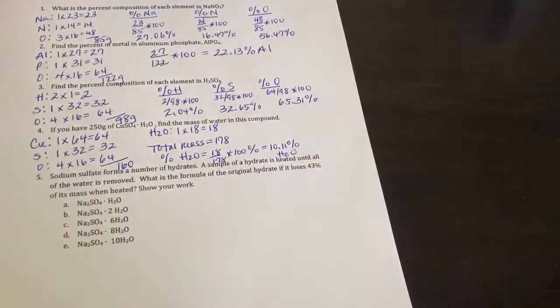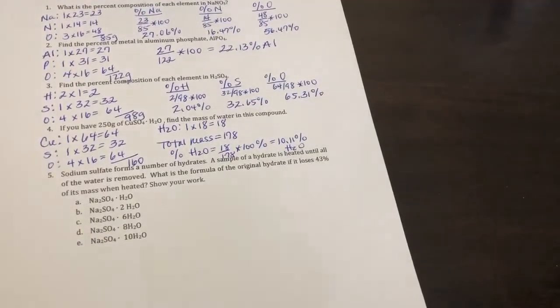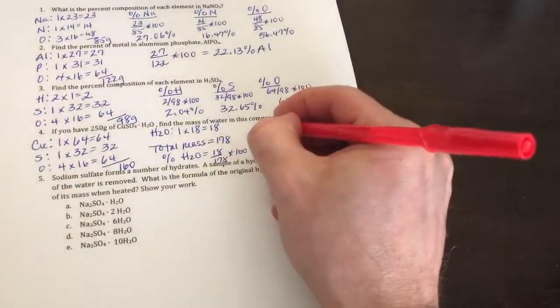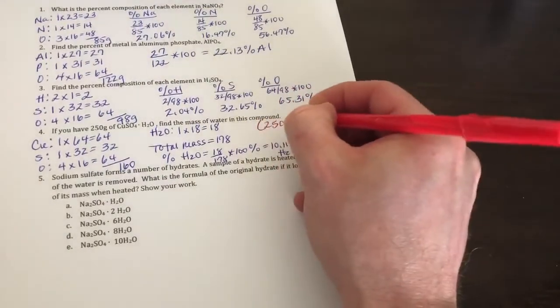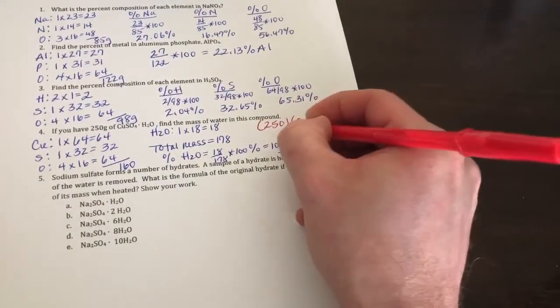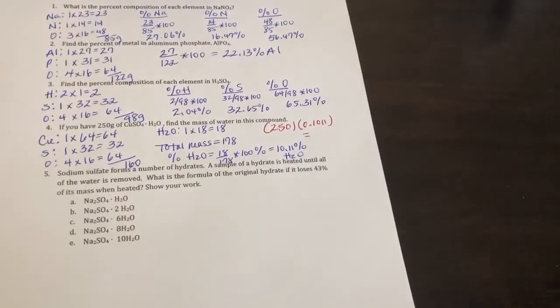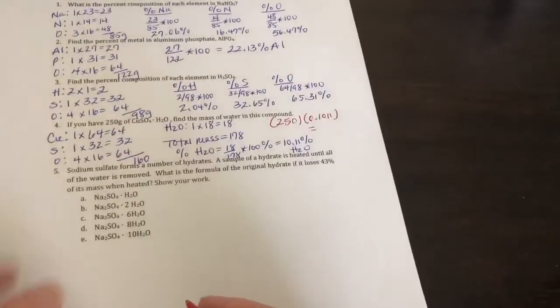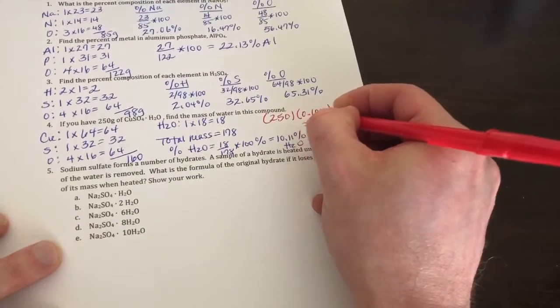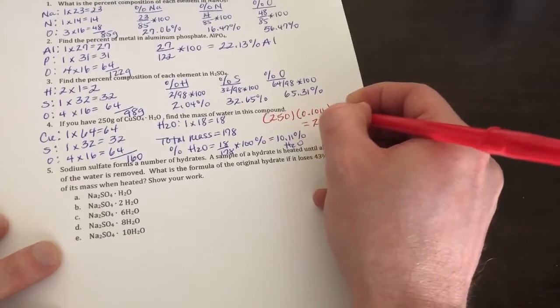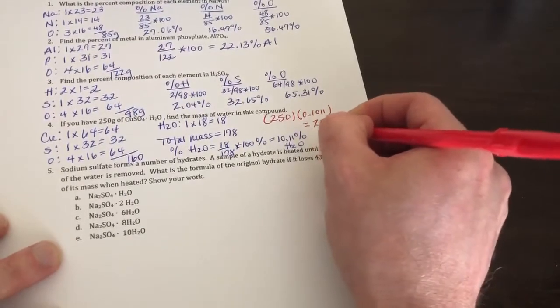Now, we're not done with the question because it says if you have 250 grams of this stuff, find the mass of the water. So like we did in the example problems, we're going to take 250. We're going to multiply it by this percentage. Make sure we convert the percentage by moving it 2 decimal places over. So we'll multiply by 250 and you get 25.28 grams of water.